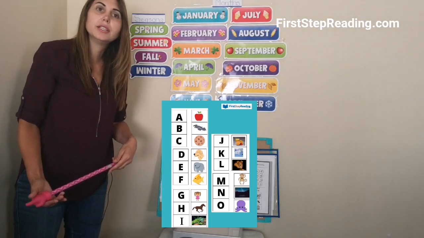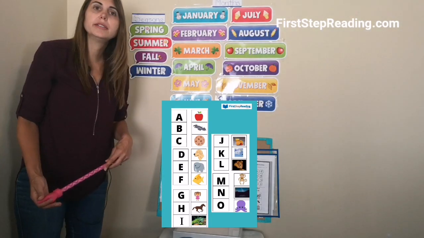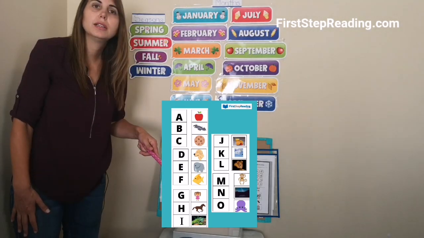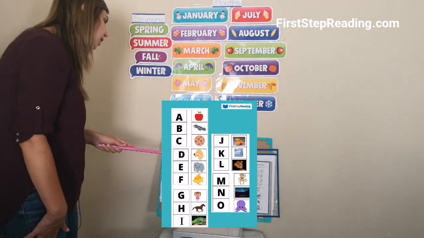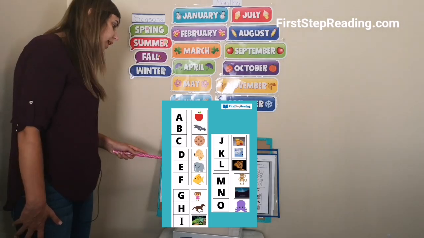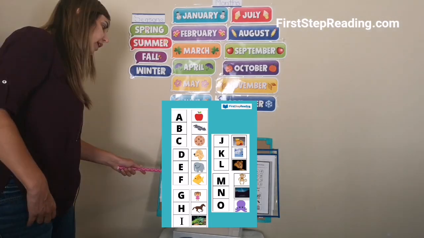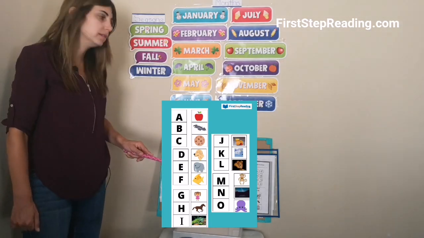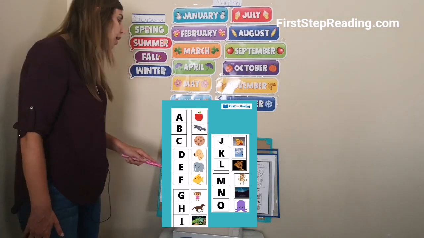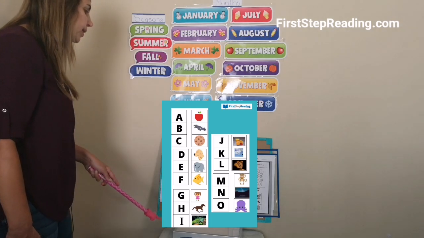The J says j, j, j. The K says k, k, k. The L says, L, like juice, kite, and lion. The M says, the N says, the O says, like monkey, knight, and octopus.